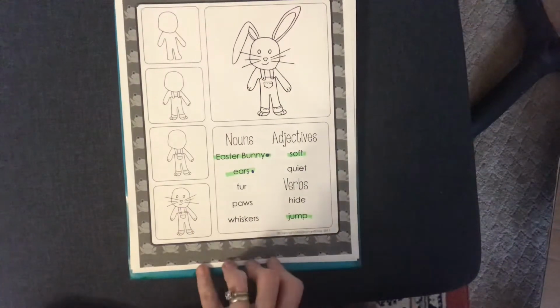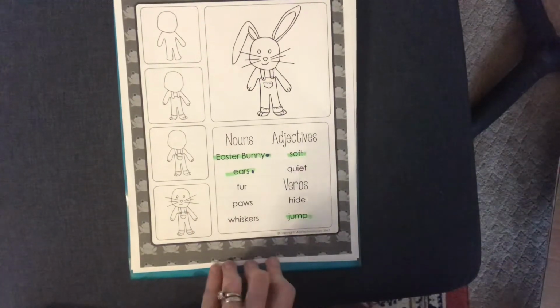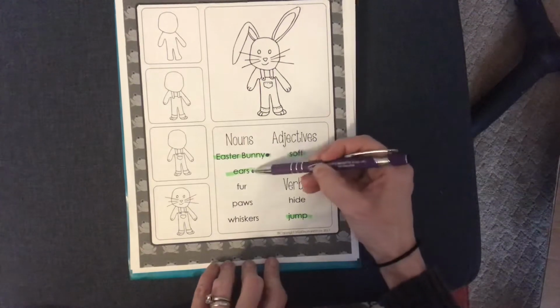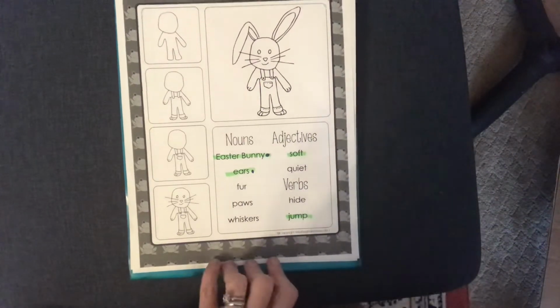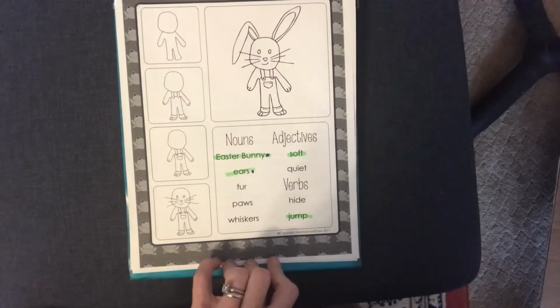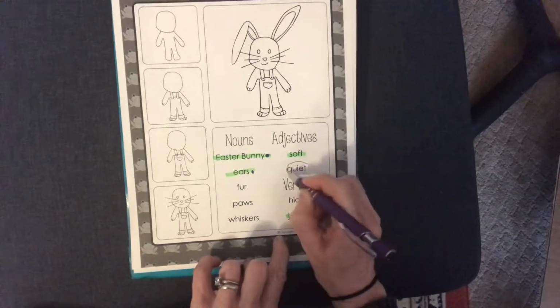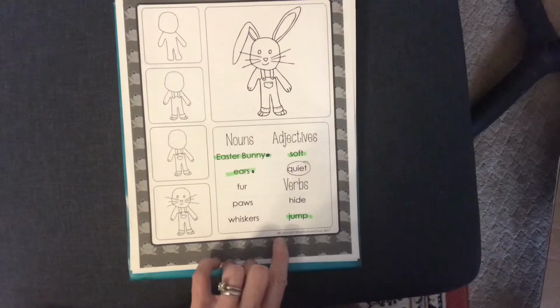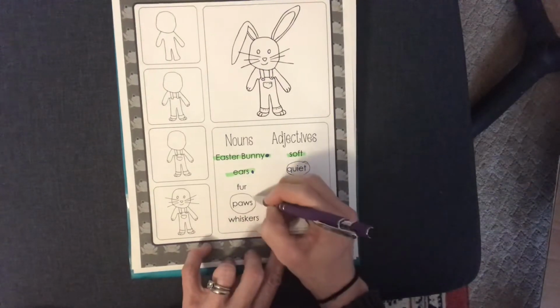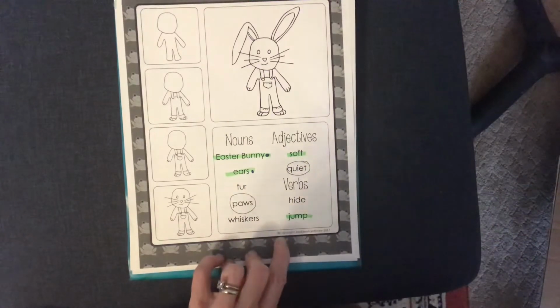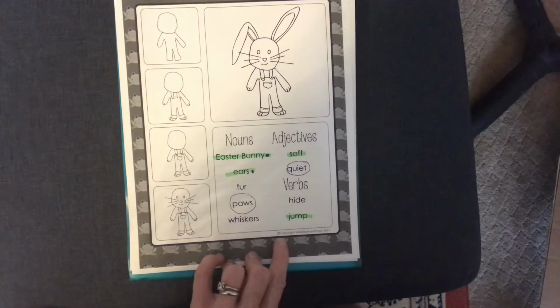So, boys and girls, I want you to choose 2 new words. I used Easter bunny, ears, soft, and jump. Today, I think I'm going to use an adjective. I'm going to use quiet, and I'm going to use paws. Can you choose your 2 words that you're going to use to write your sentence today?